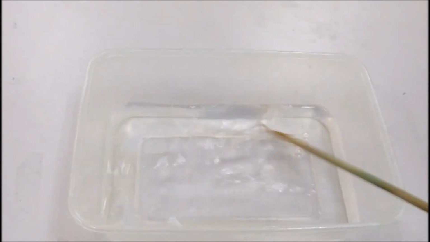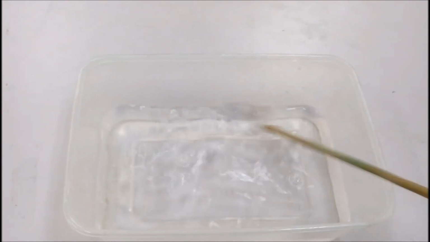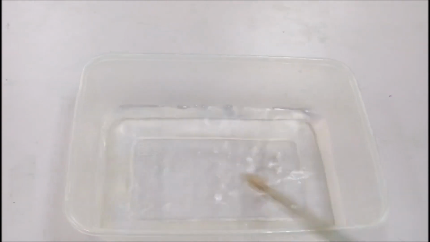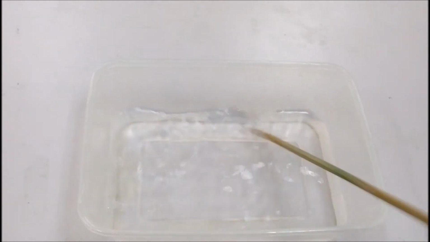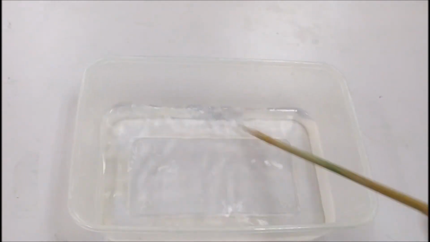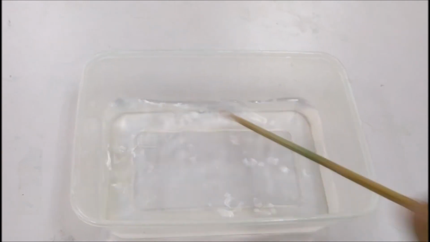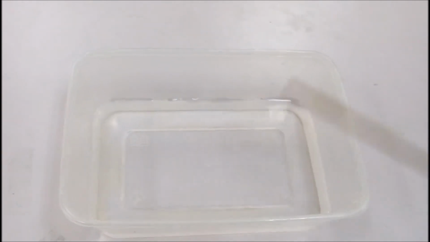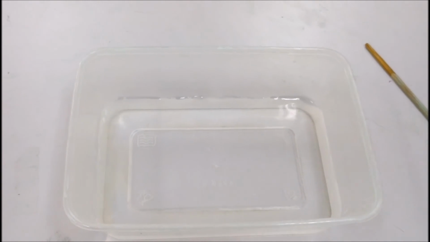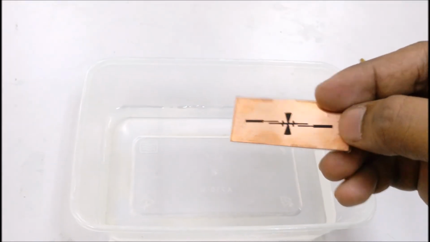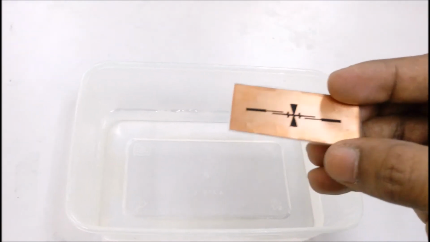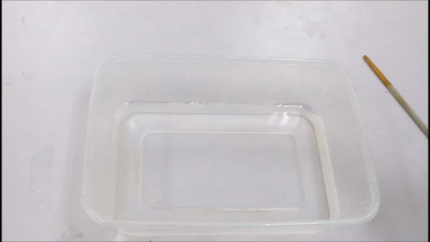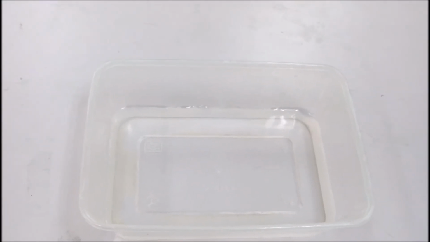Now we are mixing the ingredients right here. Some people use normal salt, sodium chloride, to make the solution even stronger. This can speed up the chemical reaction. But basically this is not recommended for the etching process, because sometimes when you use salt, it can even damage the main design. The black lines can also be removed along with the outside copper areas. So this is a bit risky, and not recommended.